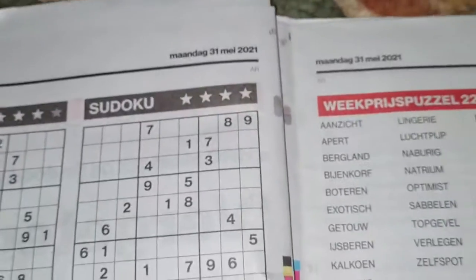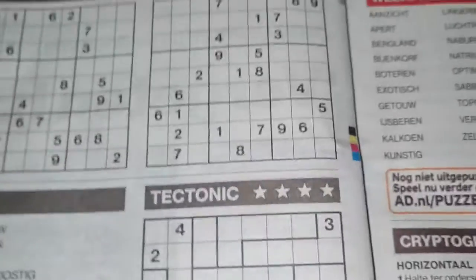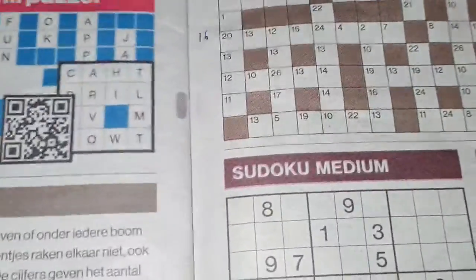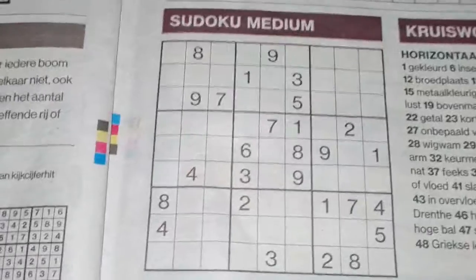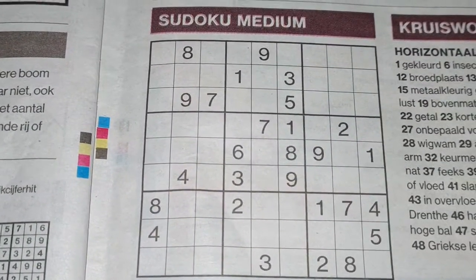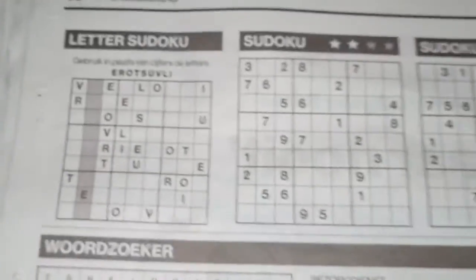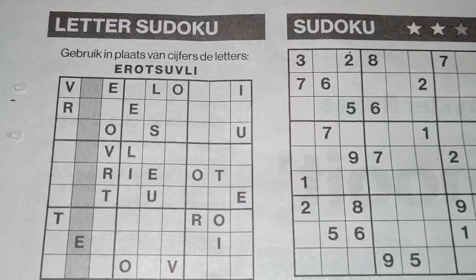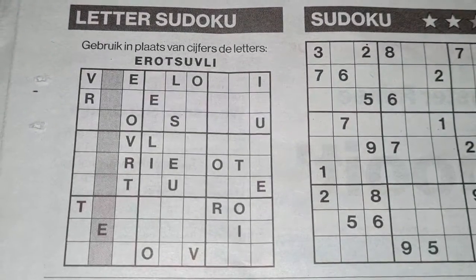We have in this puzzle page, in this daily newspaper, one regular Sudoku, and it's a medium Sudoku. But in this puzzle page, in the additional, we have also 7 extra puzzles.